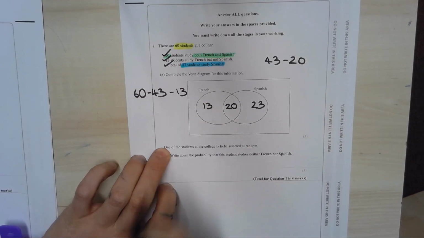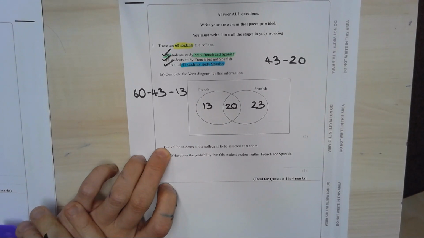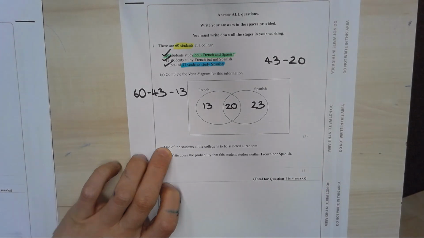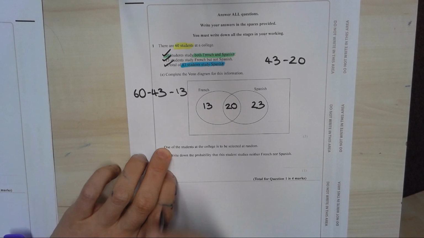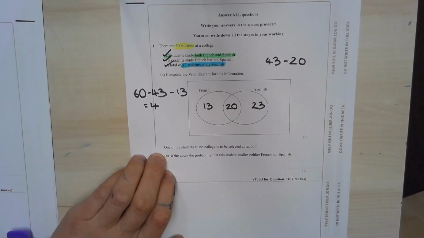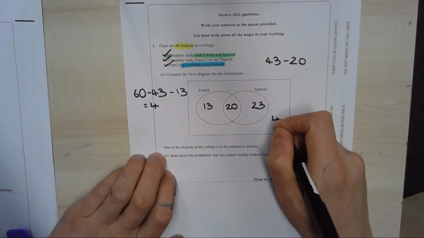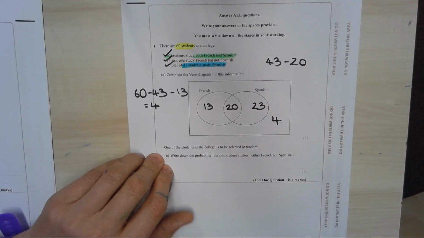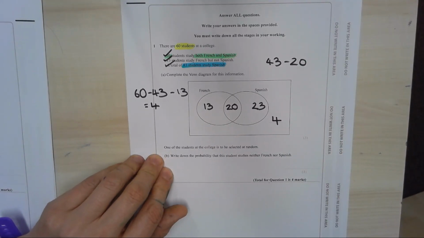So on my calculator I'm doing 60 subtract 43. That gives me 4, and that 4 goes here. Once we've got that, that is enough for our 3 marks.